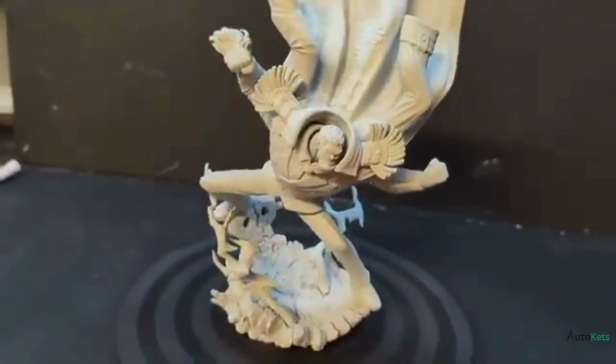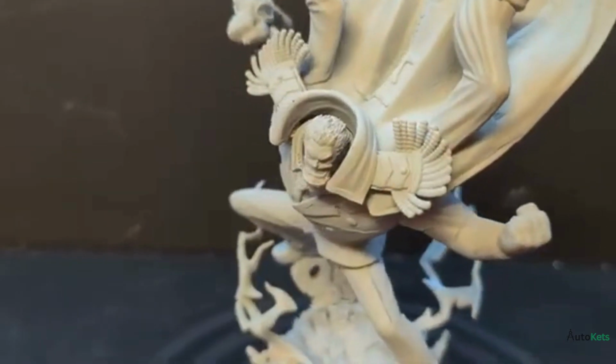And that's how a digital design becomes a real product using 3D printing.